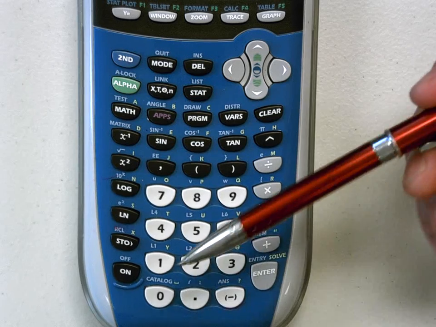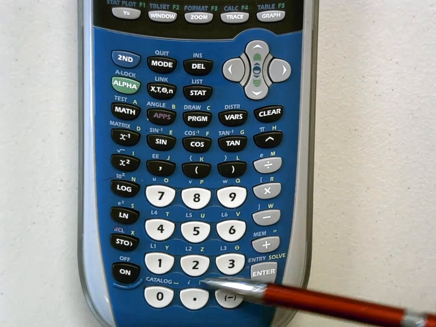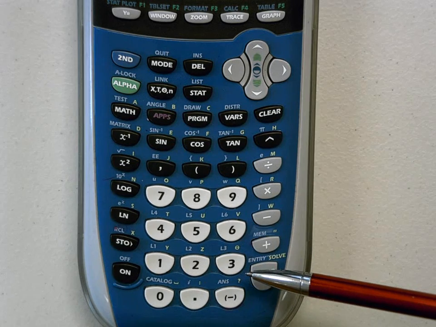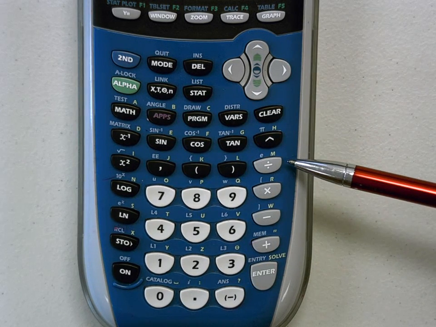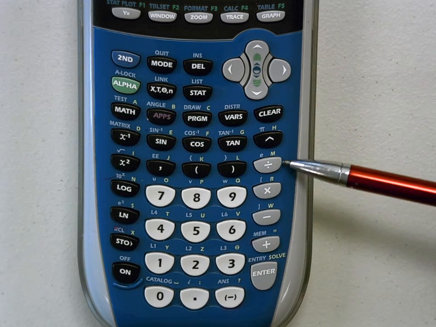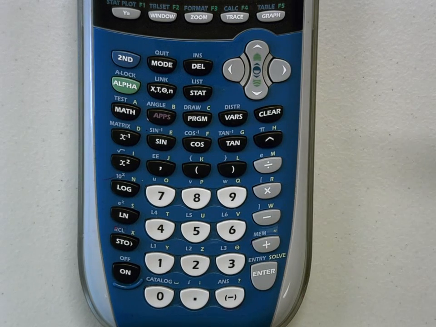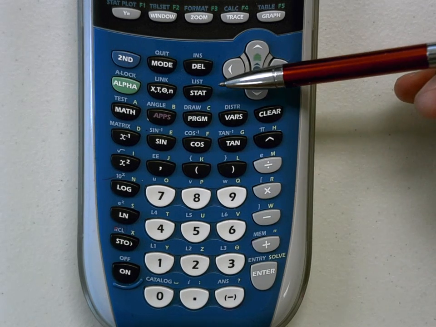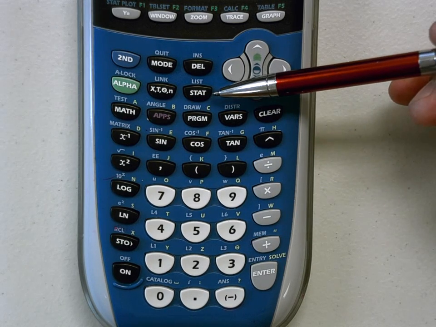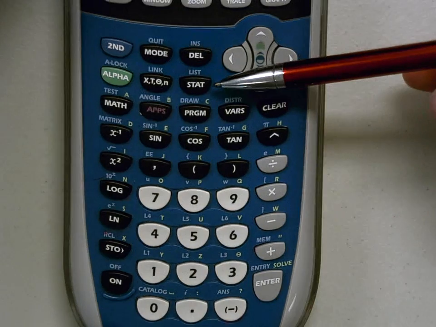On our keypad, we have the on button, of course, in the lower left. We have the standard 0 through 9 digital input. We have the basic operations of division, multiplication, subtraction, and addition buttons to the right. We have a series of buttons for doing trigonometry and other functions that we won't be using much in this class. But one button that we will be using quite a bit is this button right here called STAT. I'm going to zoom in on it for you.